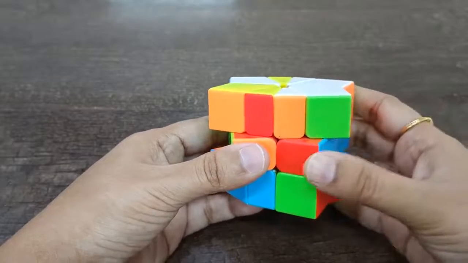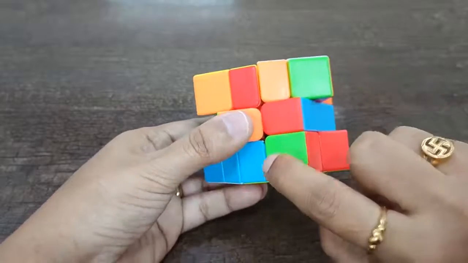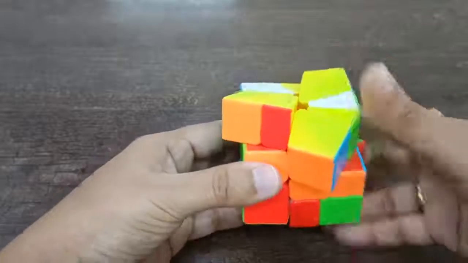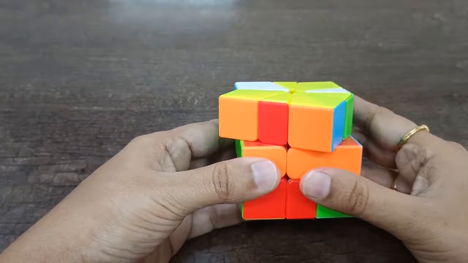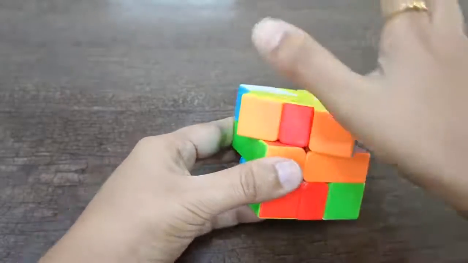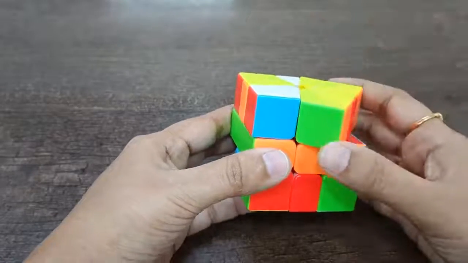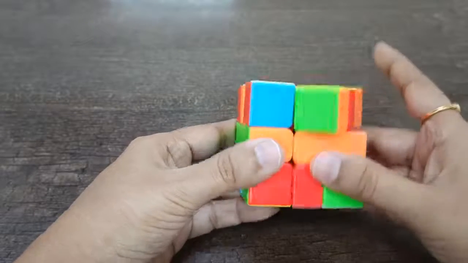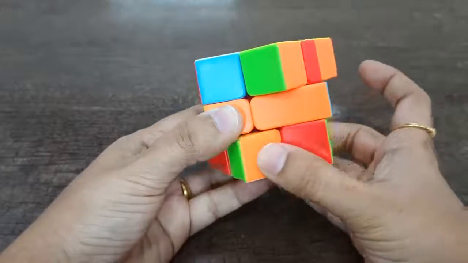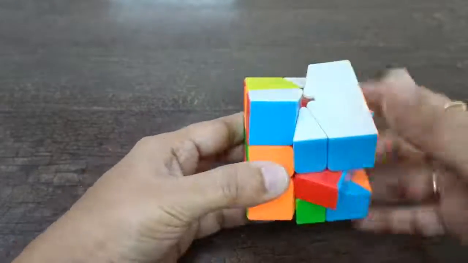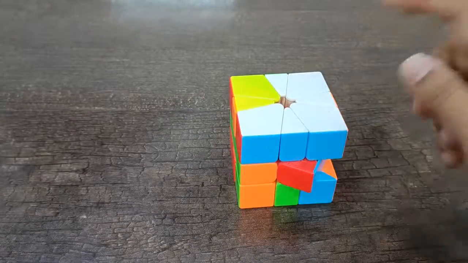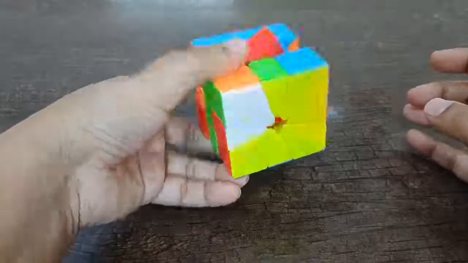U' D' D', D' D', R, U' U' U'. So this is the cutting line. U' U' U', D' D' D'. So this is the cutting line. D' D', D' R. So see, we've got our square on the top as well as bottom.